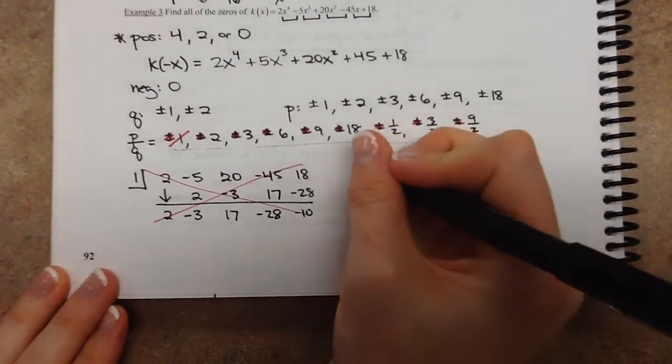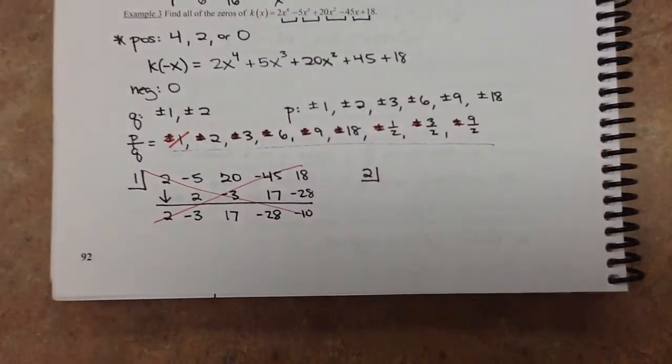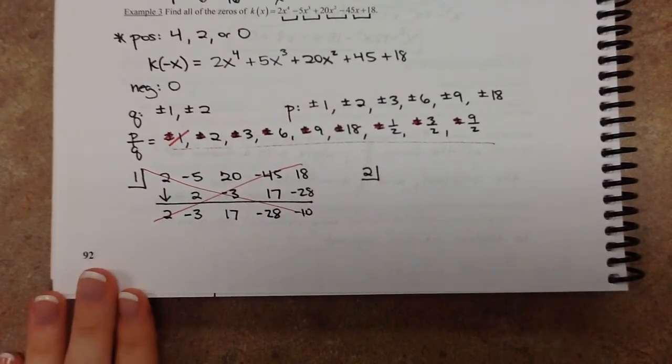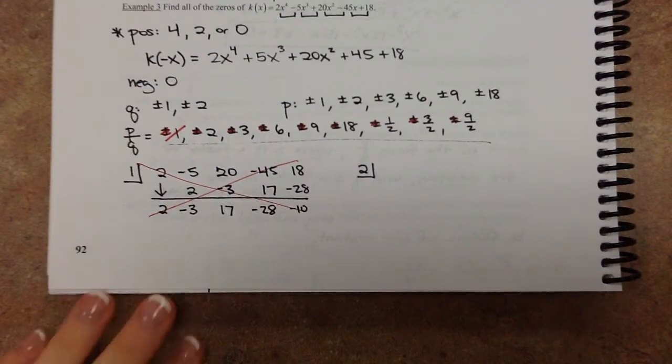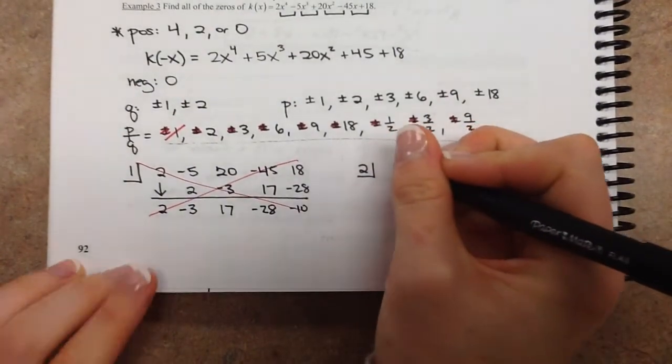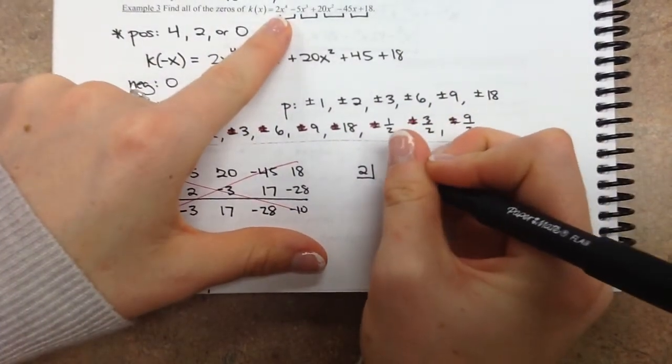Let's test 2. So you can see this process can get a little bit obnoxious, but at least we narrowed ourselves down to some possibilities instead of testing like every positive number ever. All right, so we've got 2. We're going to do the same thing, line up these coefficients.